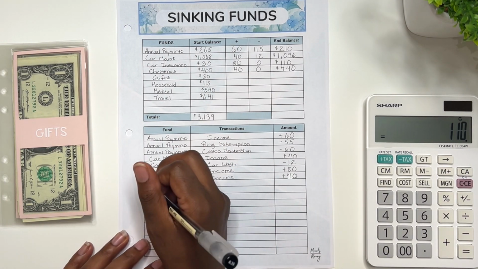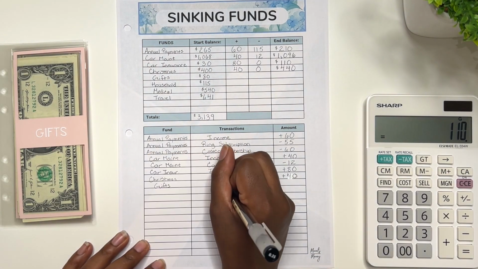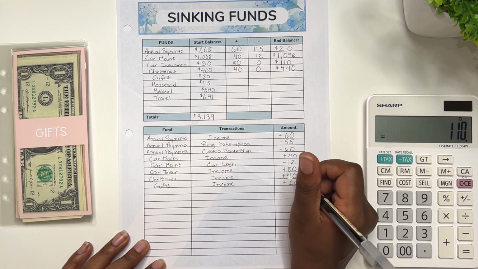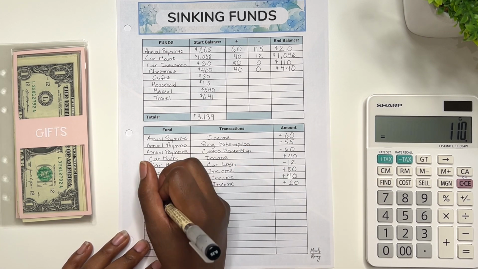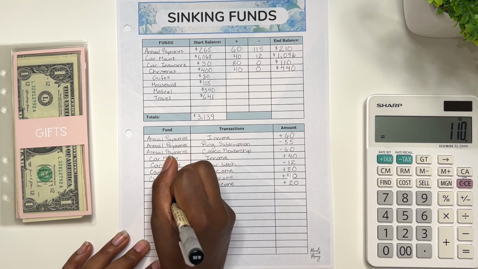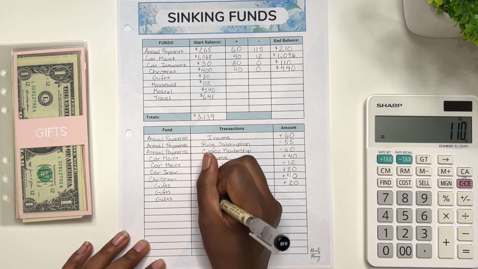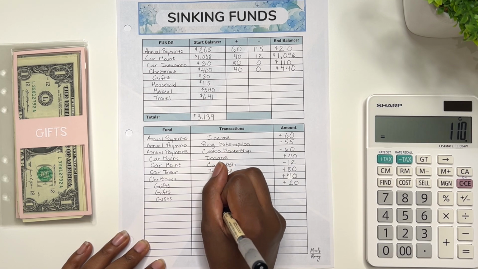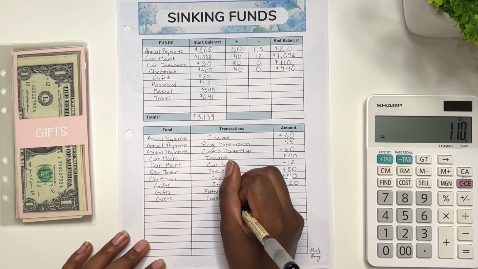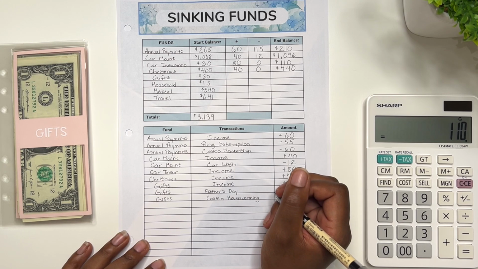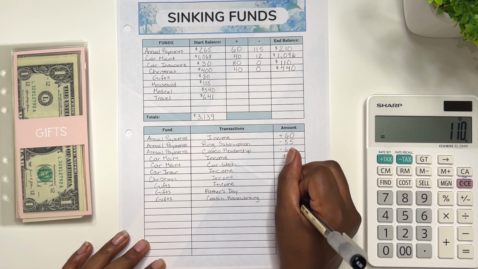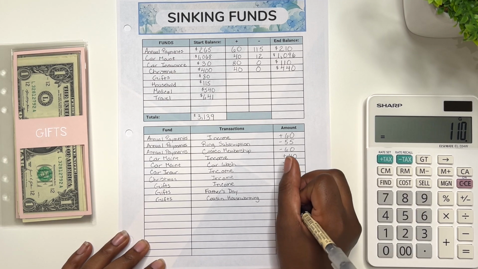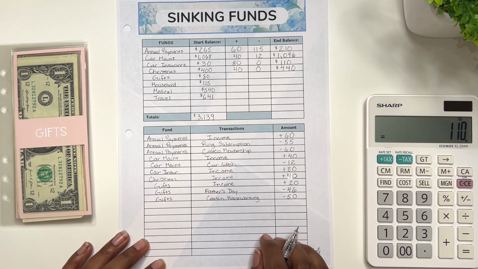Moving along, we now have gifts. Gifts for the month was $20. And then I did use gifts twice this month as well. The first one for Father's Day, and then the second one was for my cousin's housewarming gift. So for my father in June, that was $46 I took out of this envelope for that. And then for my cousin, that was $50 for that.